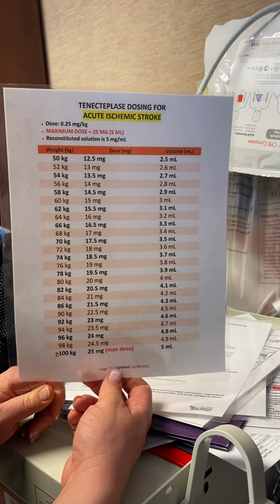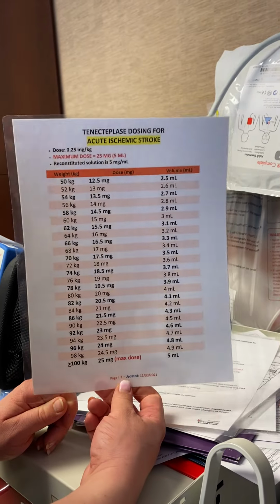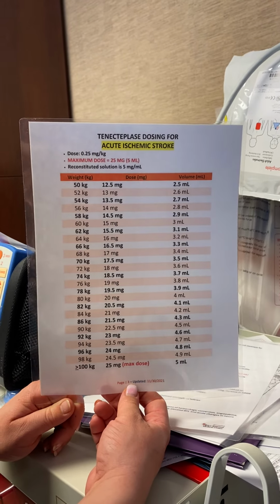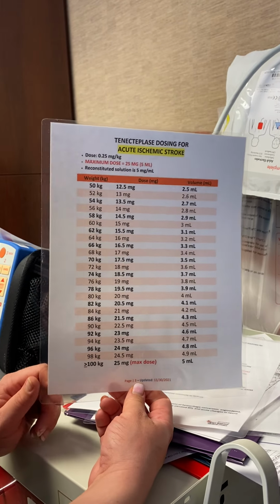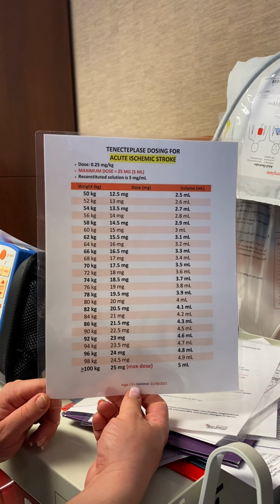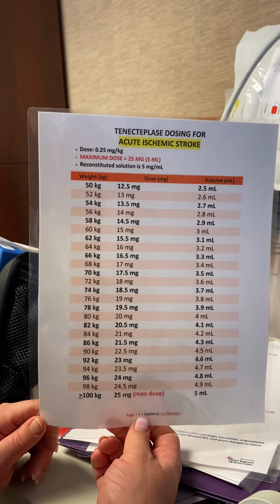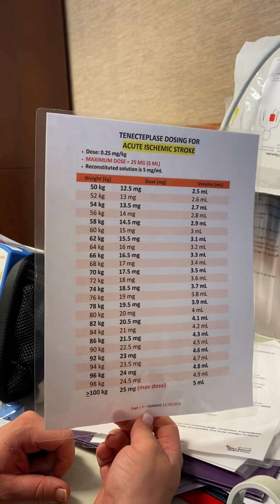Tenecteplase was typically used for cath lab patients, so they have a dosage on the box. Don't use that. There should be a little version card of this in the box, so you want to verify this dosing card, or the one in the box, with the ICU nurse. Just take note, because if you give the other dosage, you'll probably be giving double the amount of medication.